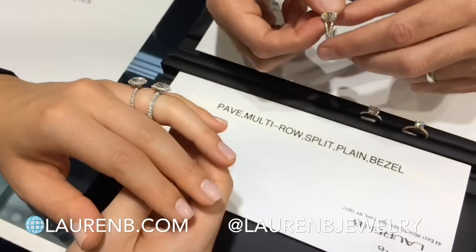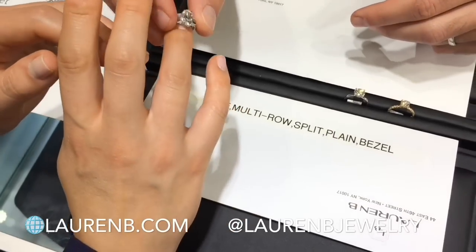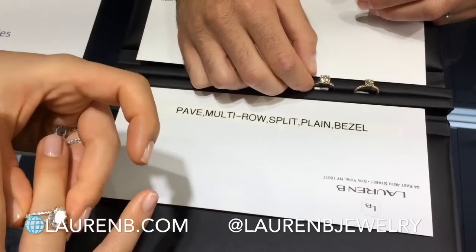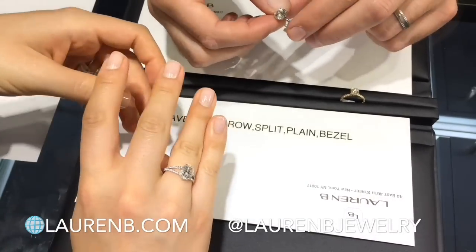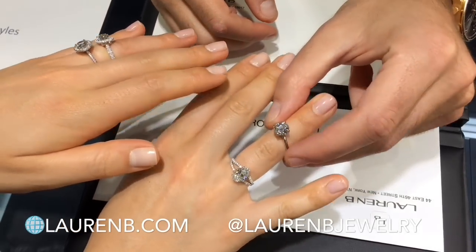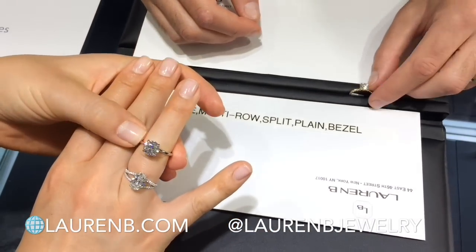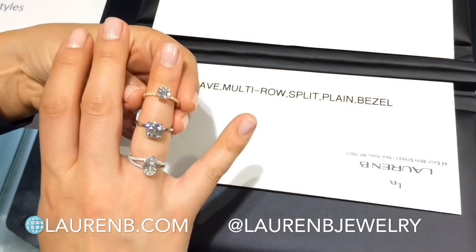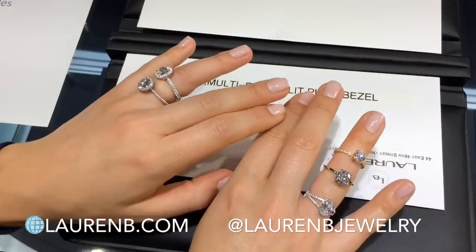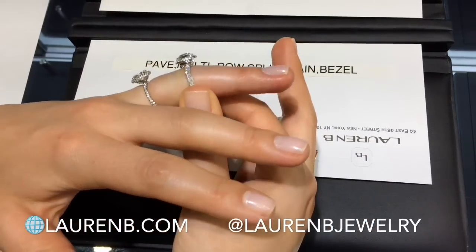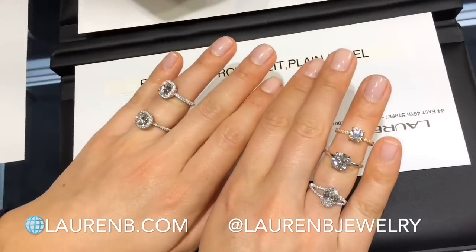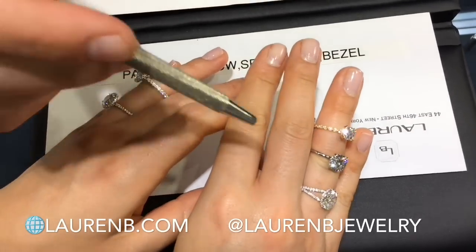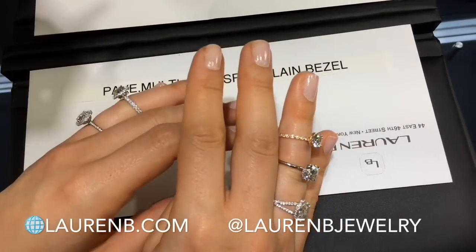Maybe on the other hand we'll put a split band. And we'll get a lot of rings going on at one time. And then we'll just put a plain band in there. And if there's room for a bezel somewhere, there you go. So we got all the 5 categories on the hand at the same time that we went over today, so you can get a good visual of how they all look compared to each other. That's the pave, the 3-row, split, plain, and bezel.